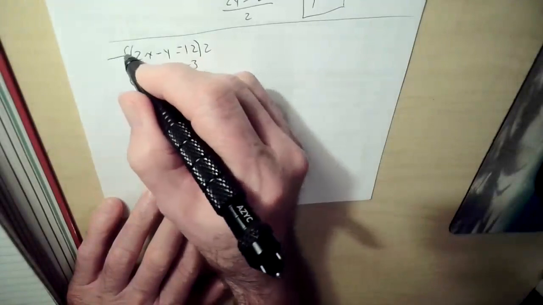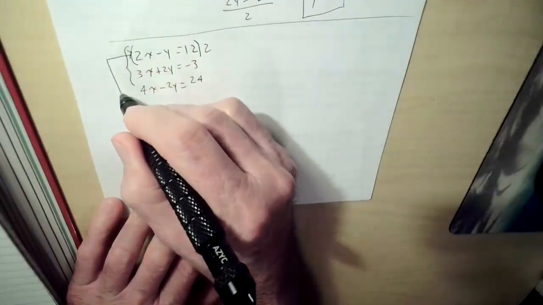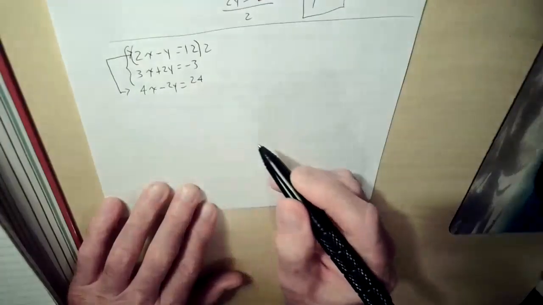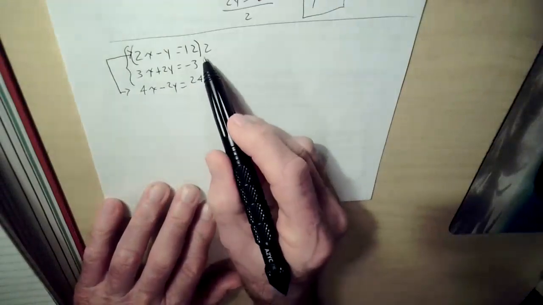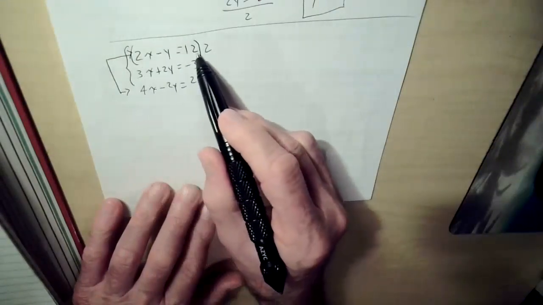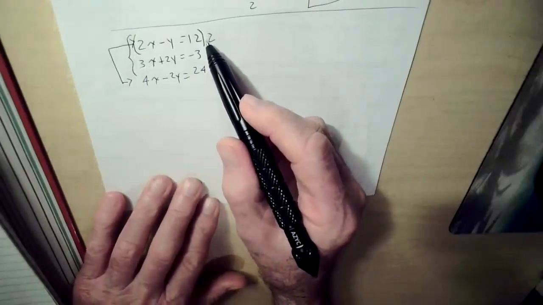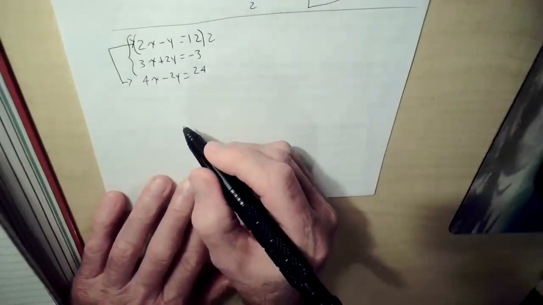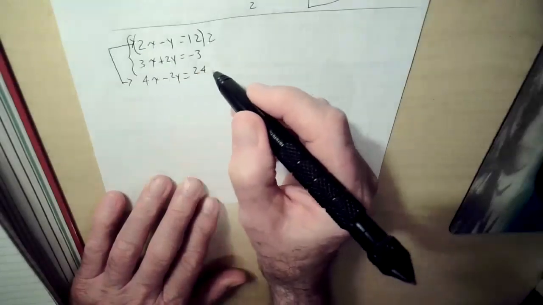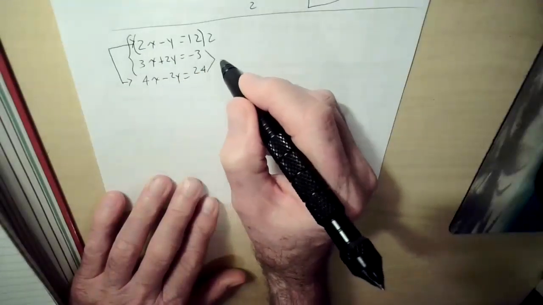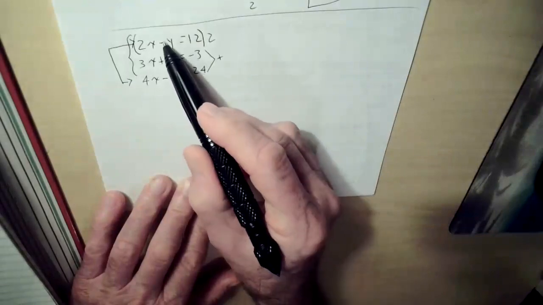Okay, now remember, this equation here and this equation are the same. They just look different, because we multiplied everything in here by 2. Doesn't change the value of this any. It just changes the look of it. So now we add these two together.